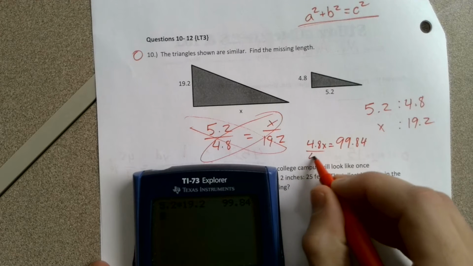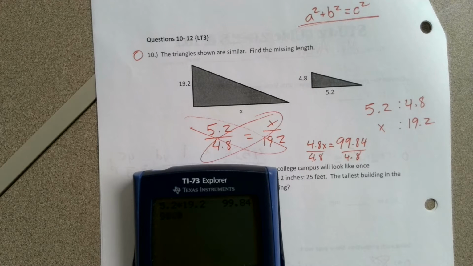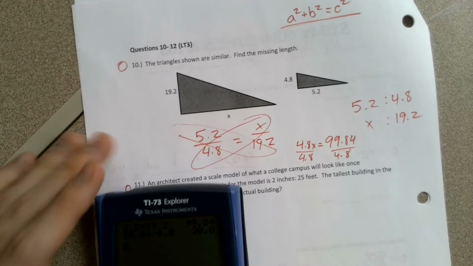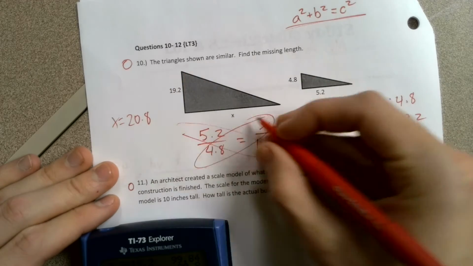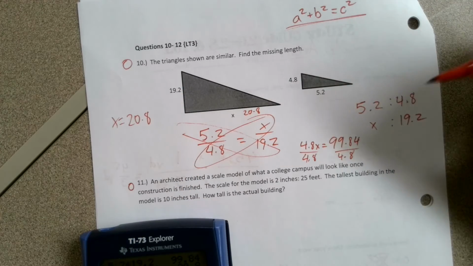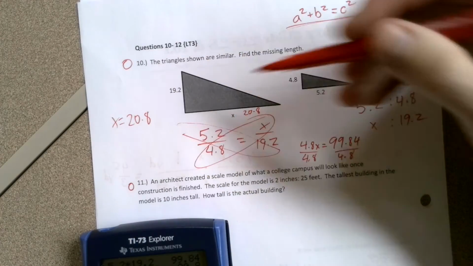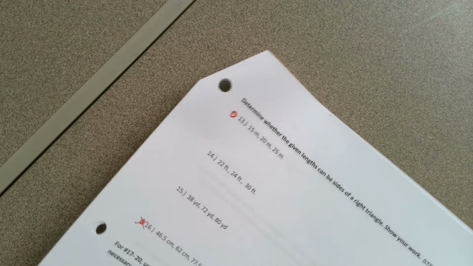Finally, we divide each side by 4.8. 99.84 divided by 4.8. And we get x equals 20.8. We look at it. Yeah, that seems like that should make sense. Those are pretty similar proportions there. Checks out. So we're using that formula we were working on, that cross multiply, to find those similar proportions. We'll get into that Pythagorean theorem a little bit later here.